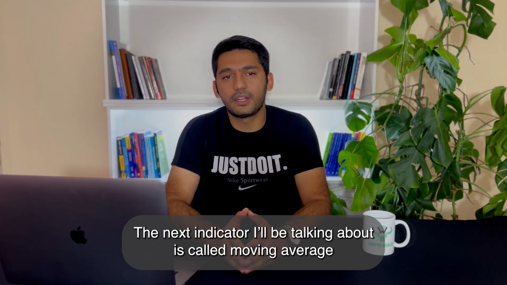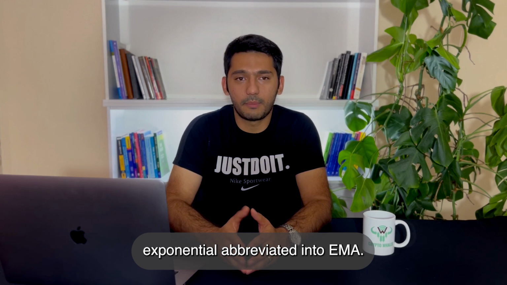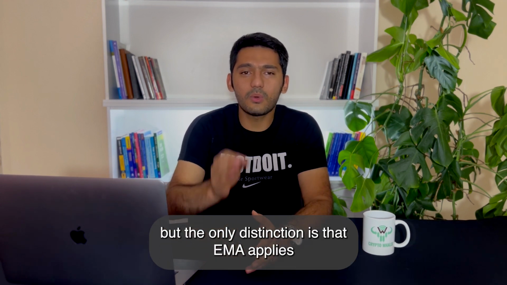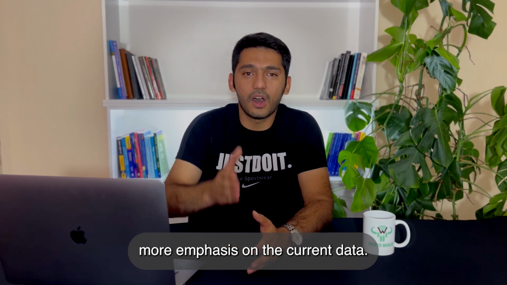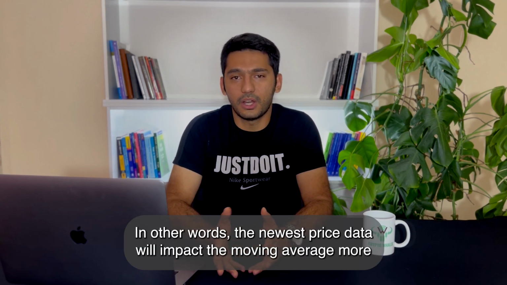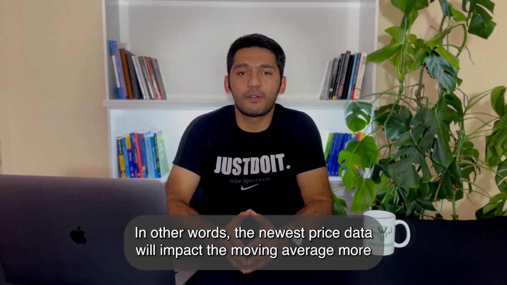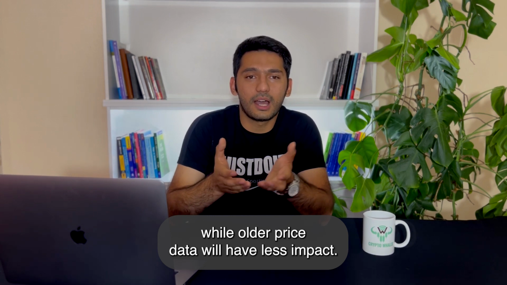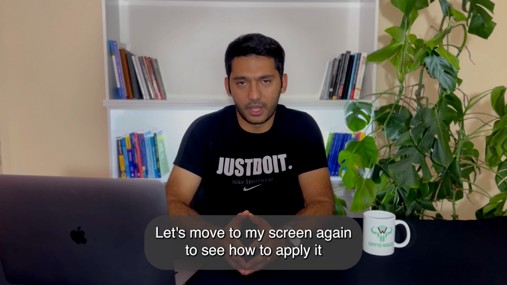The next indicator I will be talking about is called moving average exponential, abbreviated as EMA. The functionality of EMA is very similar to SMA, but the only distinction is that EMA applies more emphasis on the current data. In other words, the newest price data will impact the moving average more, while older price data will have less impact. Let's move to my screen again to see how to apply it on the chart.